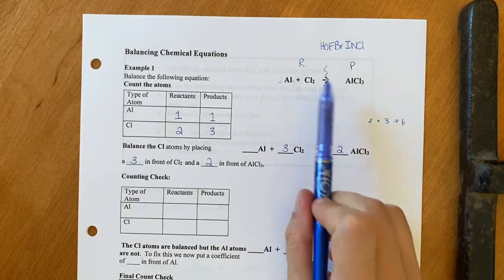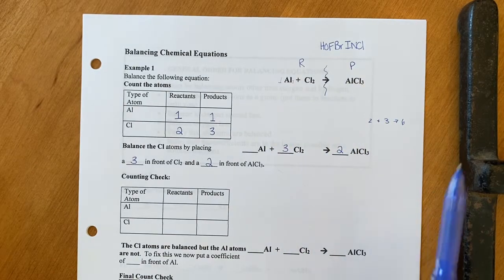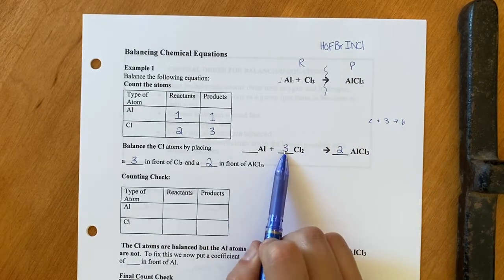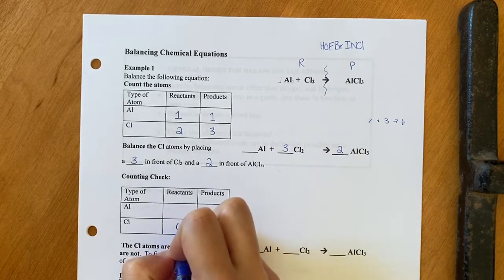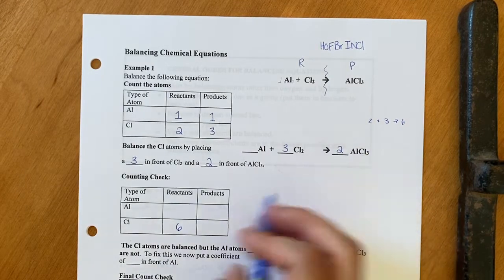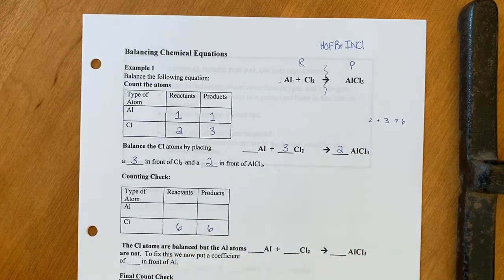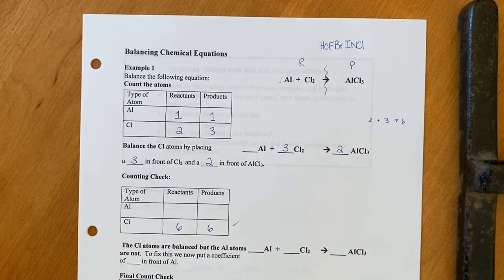So anytime you have 2 and 3 on opposite sides of the arrow, make them both 6. We do that by adding coefficients. A 3 here, 3 times 2 gives us 6 chlorine atoms on the reactant side, and 2 times 3 again gives us 6 on the product side. So now my chlorine is correctly balanced.